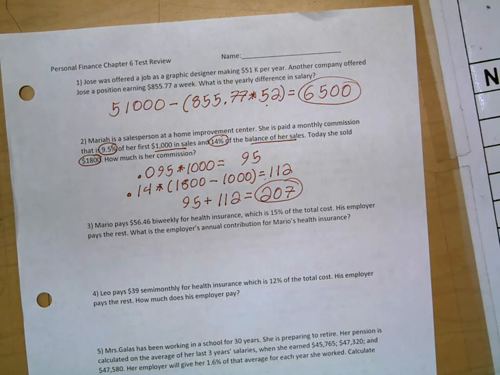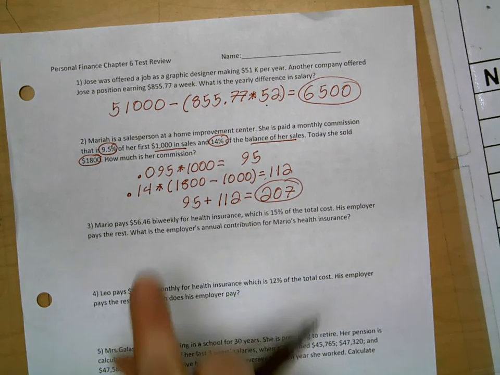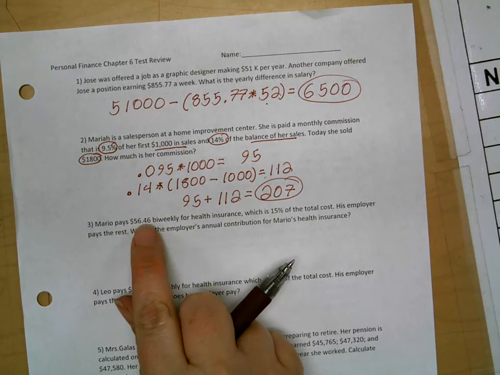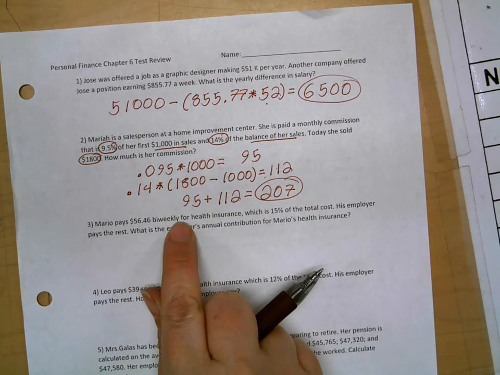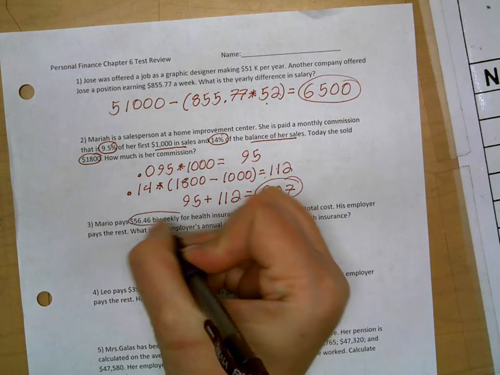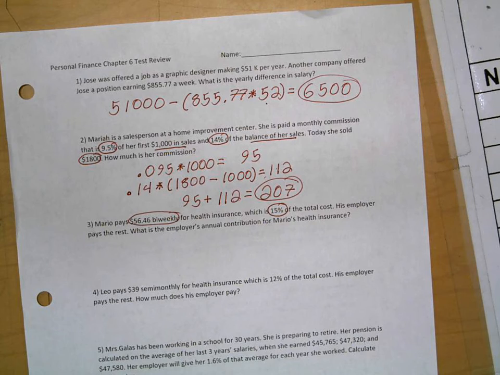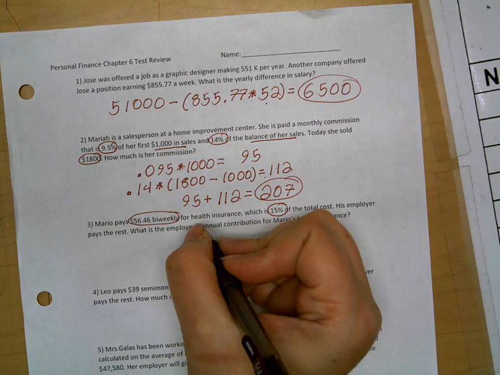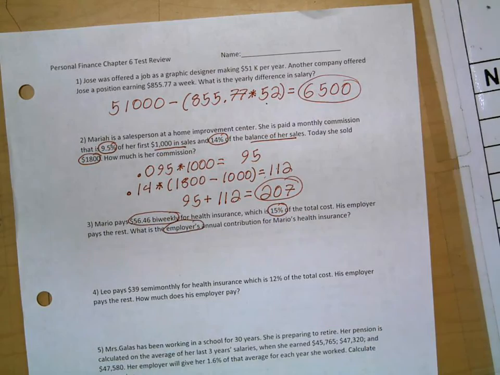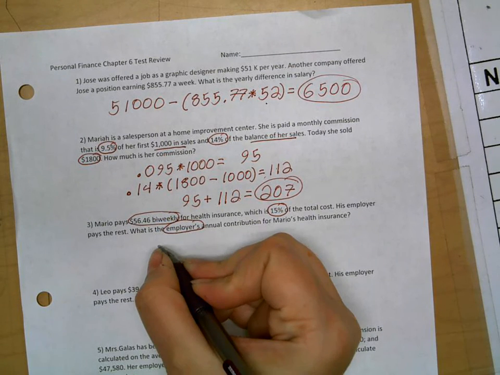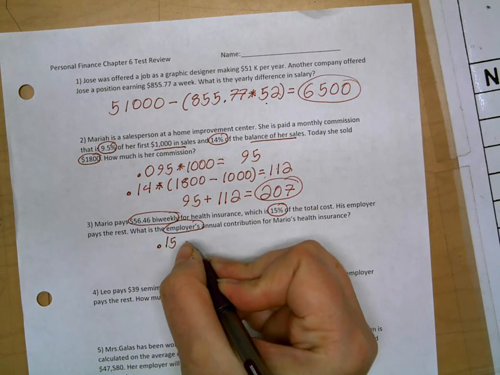Okay, Mario is paying $56.46 biweekly for health insurance, which is 15% of the total cost. His employer pays the rest. What is his employer's annual contribution? Okay, so we're going to set it up. So remember, it's going to be 15% as a decimal.